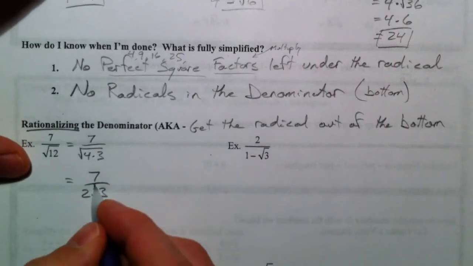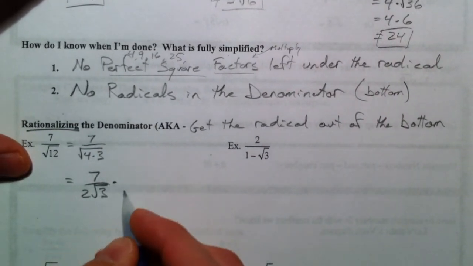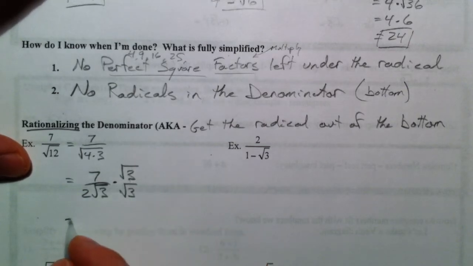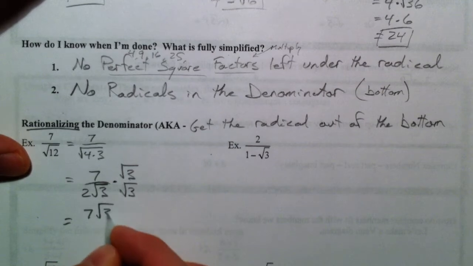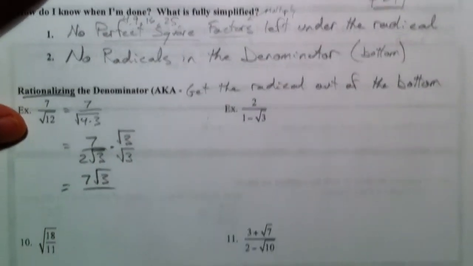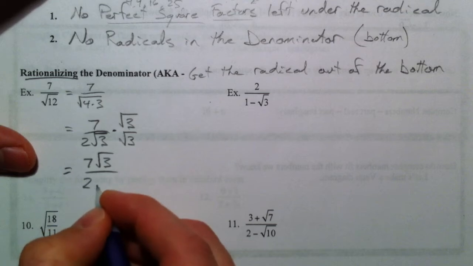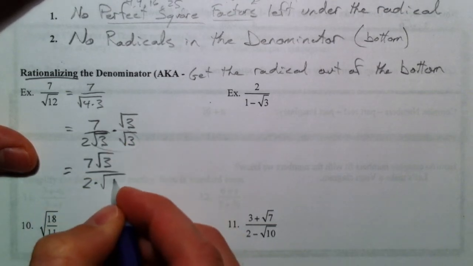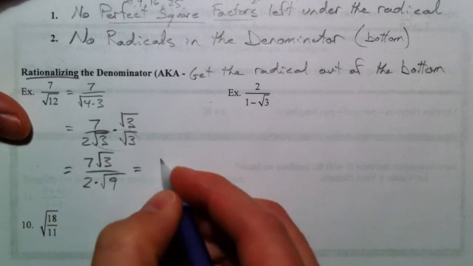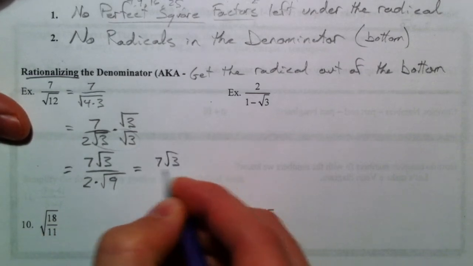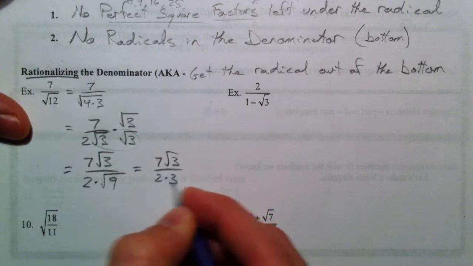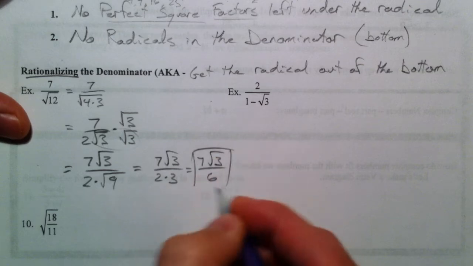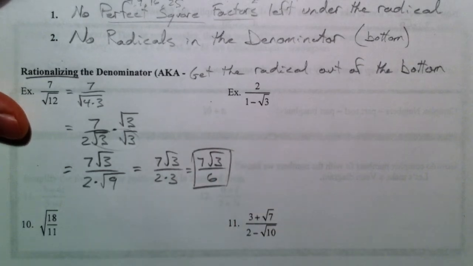Now, in order to rationalize, we multiply by a form of 1. I'm going to multiply by root 3 over root 3, because what that's going to do for me is on top I get 7 root 3. A square root shows up on top now. But on the bottom I get 2 times the square root of 3 times 3, or the square root of 9, which is 2 times 3, or 6. So 7 root 3 over 6. And that's how that one works.